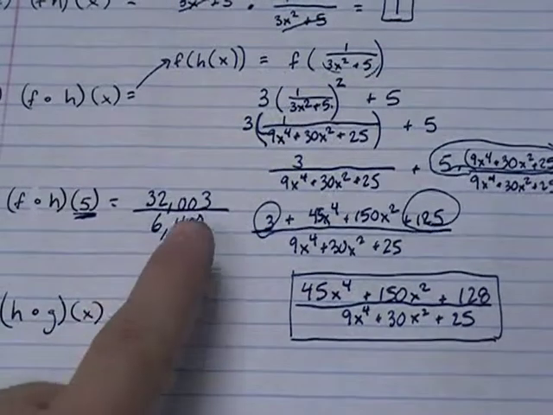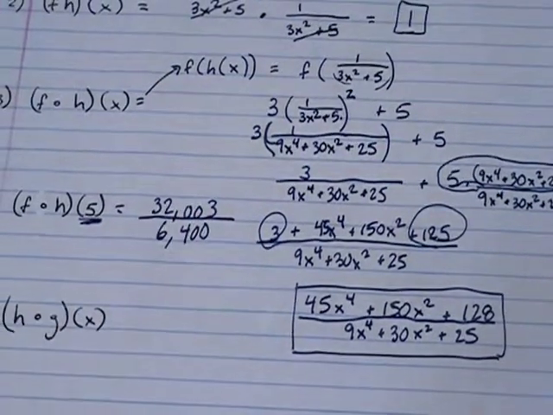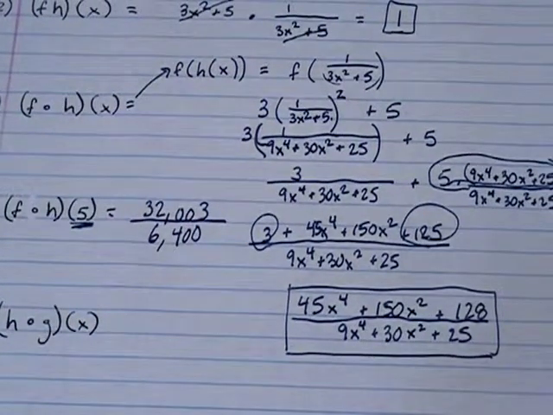Well, because this ends in 3, it's not always a likely bet, but it's a good bet that it's divisible by 3. In this case, it's not. But what you would do, what I would do personally, because 6,400, a lot of numbers will go into 6,400. 2 will go into it. 5 will go into it. 10 will go into it. A lot of numbers will go into 6,400.